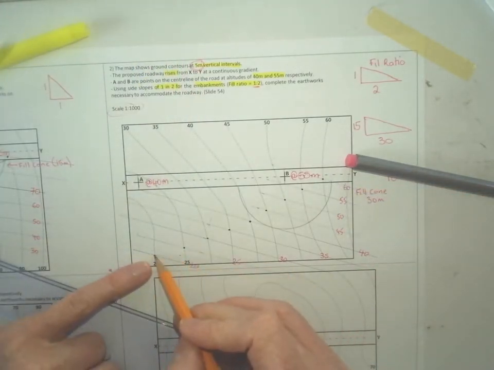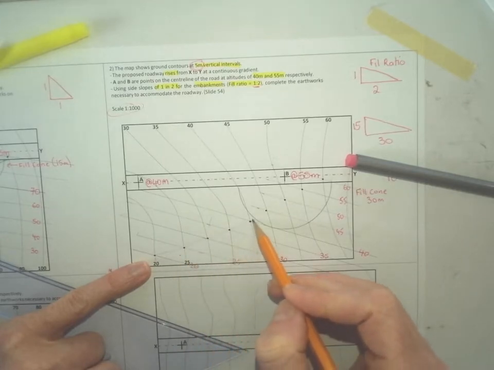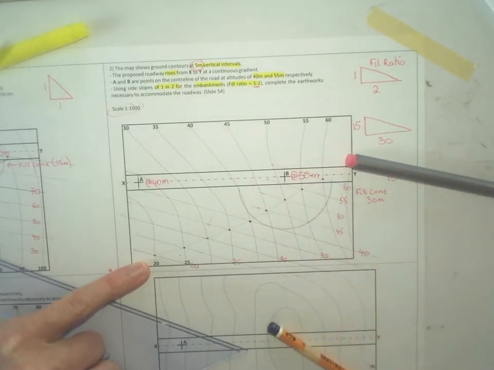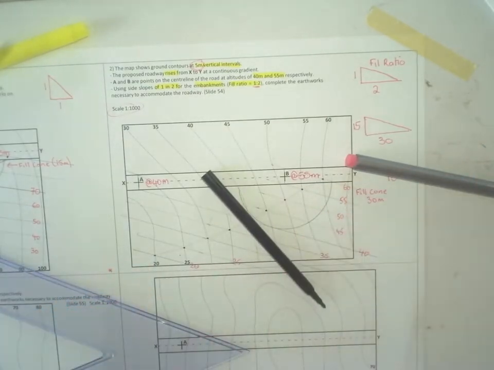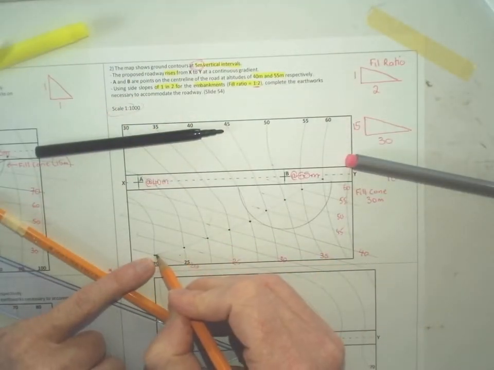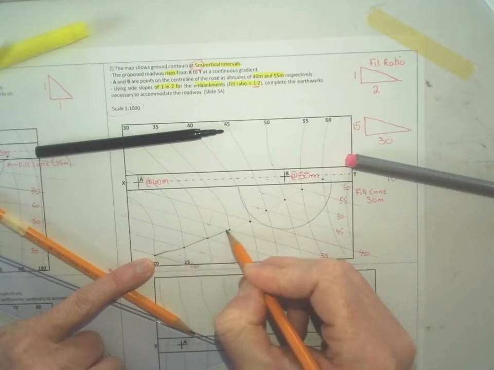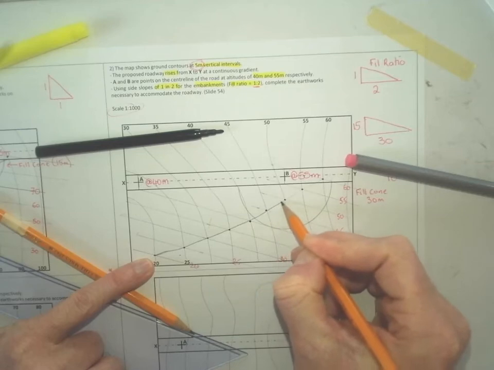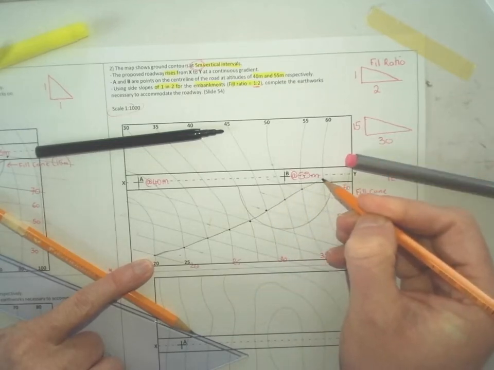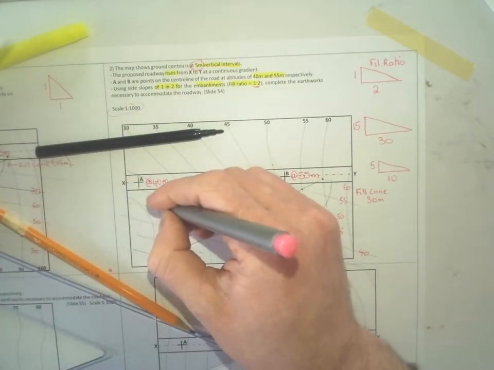Join your dots lightly first. Then you can go back and heavy it in. One continuous line. And it's only heavied as far as the edge of the road, the rest is light. It's fill, so it goes uphill.